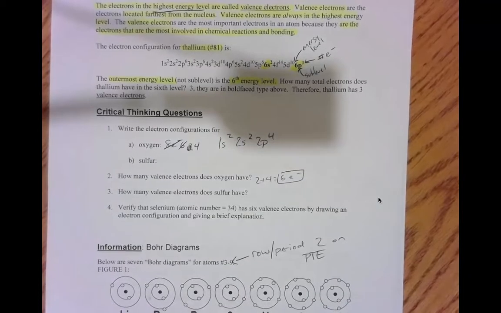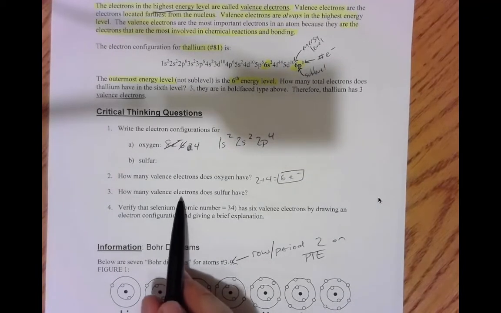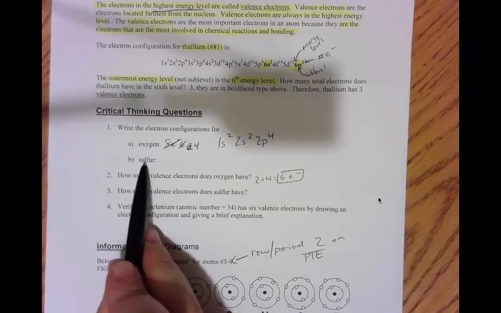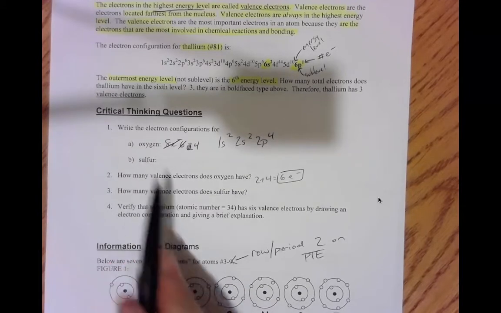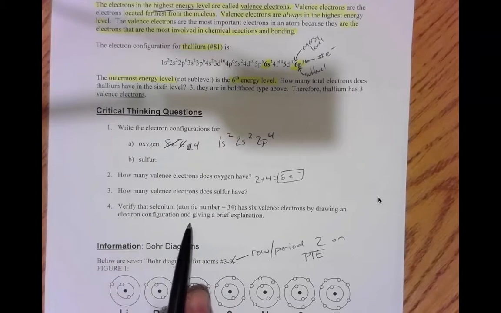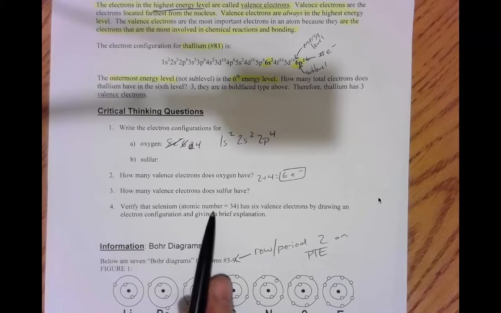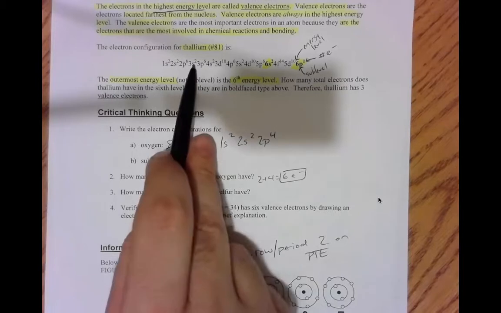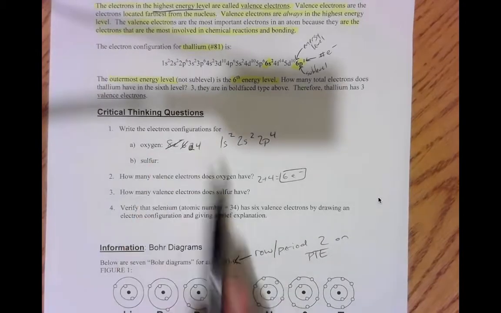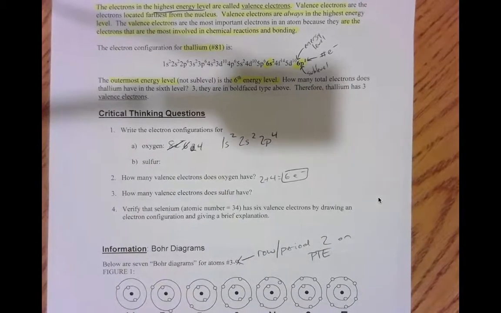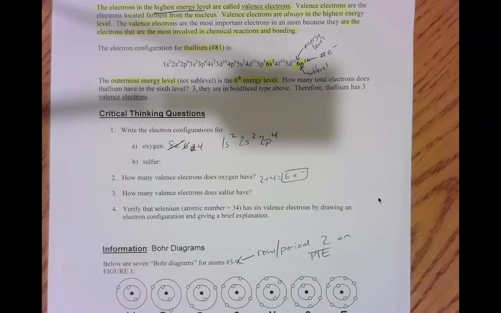Next, I would like you to do the same thing for sulfur. How many valence electrons does sulfur have? Use the electron configuration to help you. And then lastly, question 4 wants you to do it for selenium. Selenium's atomic number is 34, so that means you have 34 electrons to put into your electron configuration. And you should have 6 valence electrons. Hopefully you find that you get that.